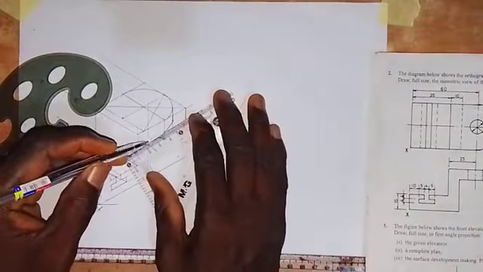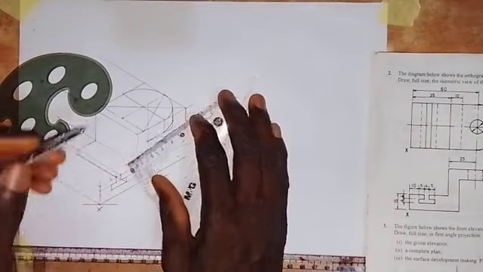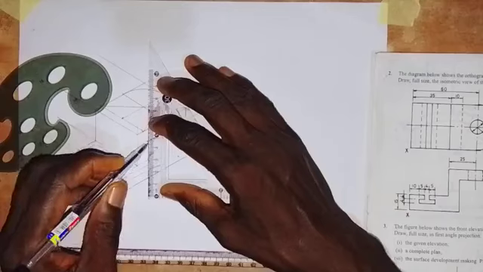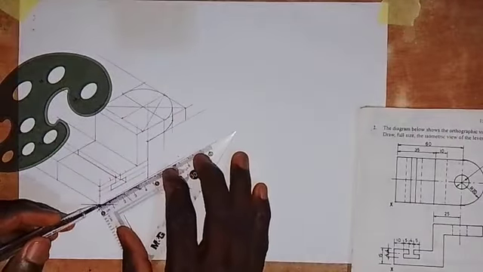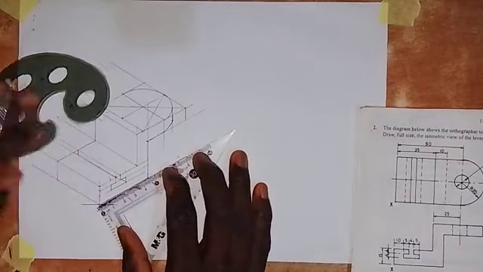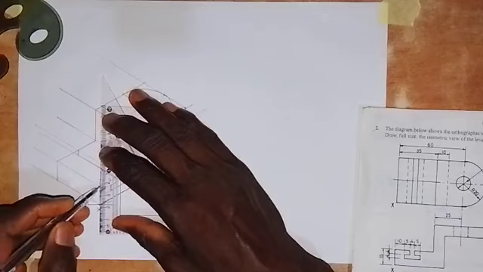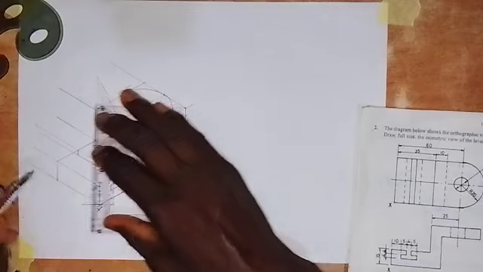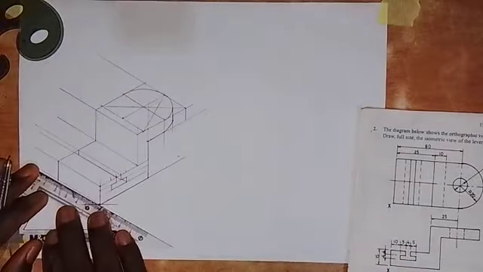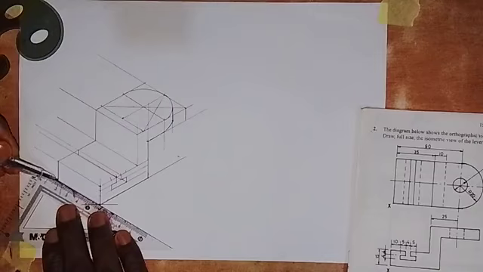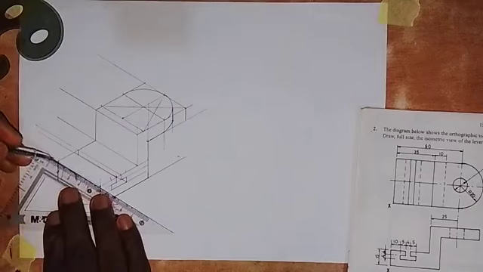This line here, I'm going to make it a thick line, and this line is also a thick line here. So this line we have to make a thick line like this. This line should be made a thick line from here to here, and then this line a thick line from here to here, and you also make this line a thick line.